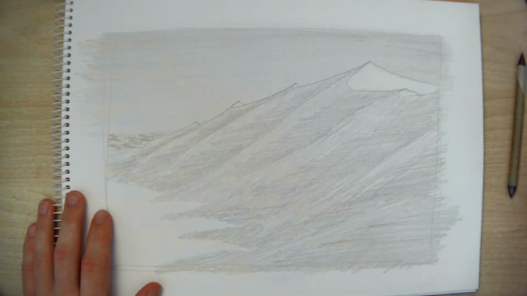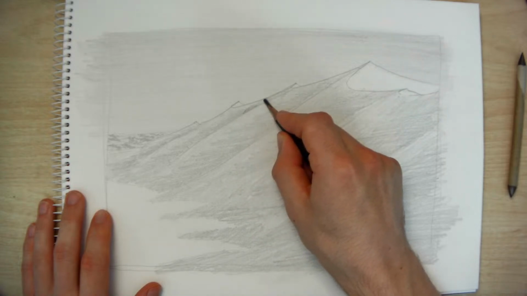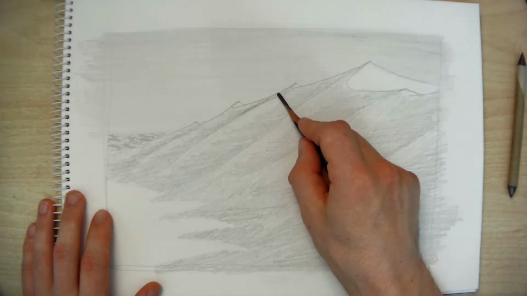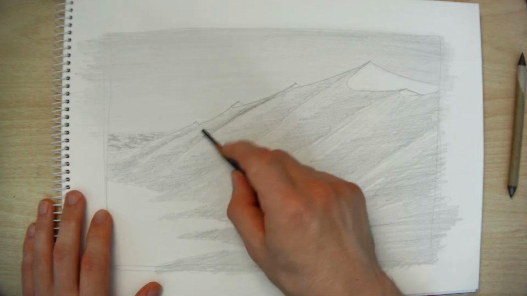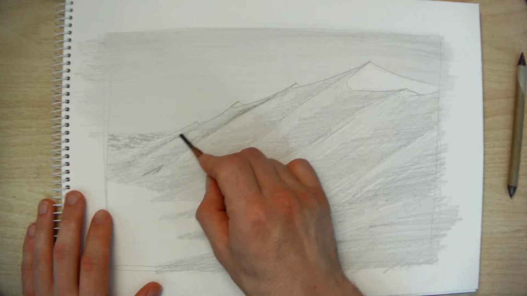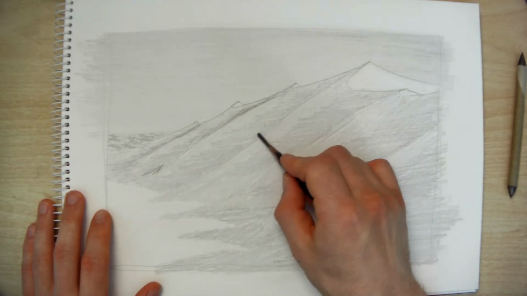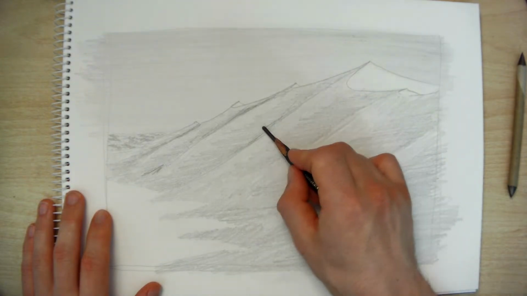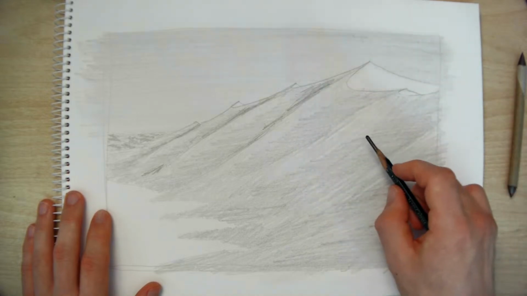Let's get some more shadow areas in there. Some darker areas. With the, oh, this is the 7B pencil. The 3B pencil. And just to the very left of each of those lines, there's going to be a little even darker area.